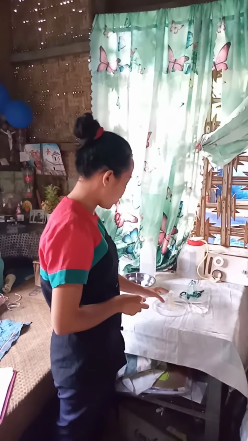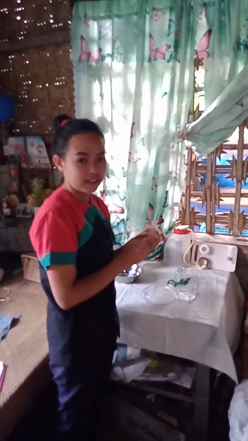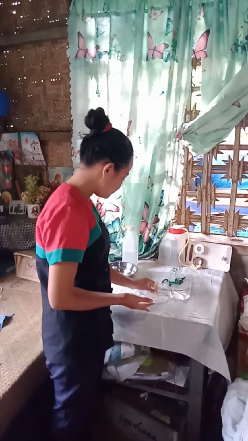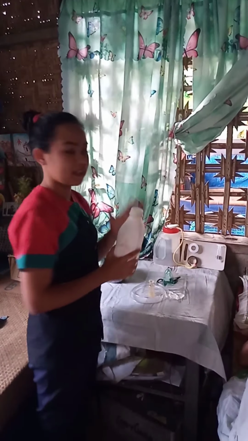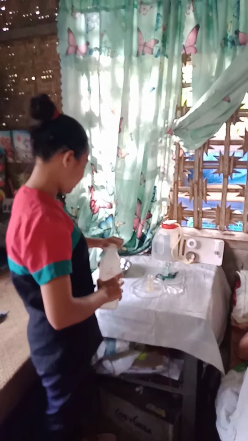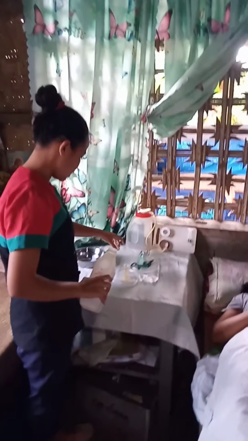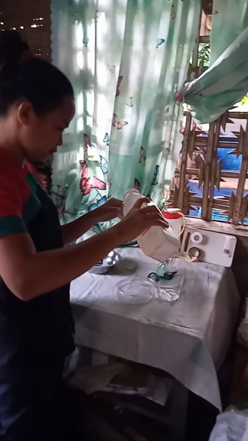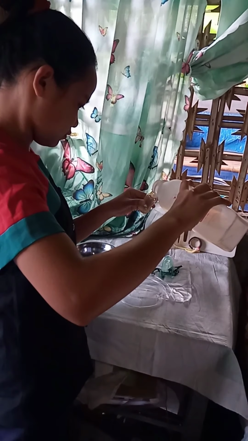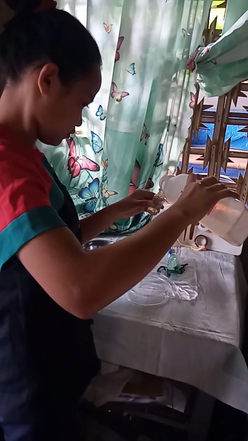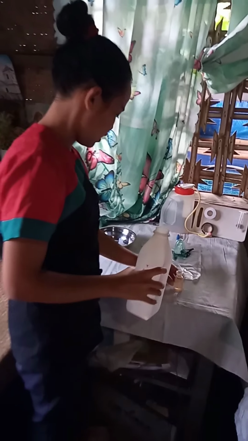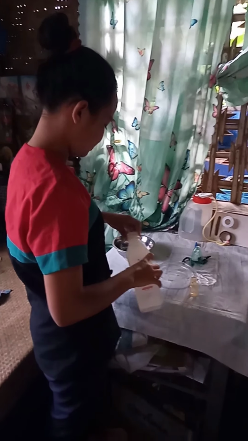After that, we really need to check the oxygen source setup. Then we have here the humidifier line. Then we need to fill it with this distilled water. Then close it.